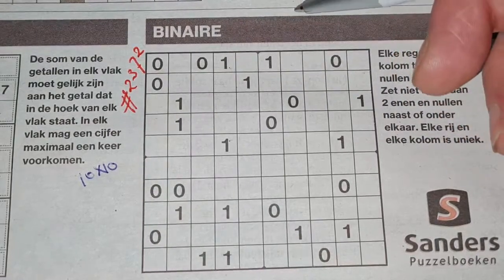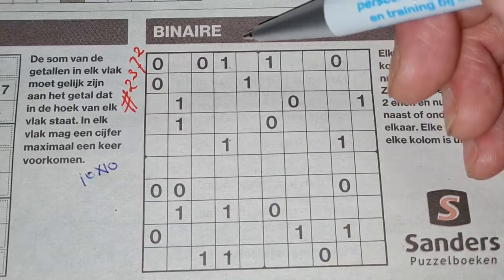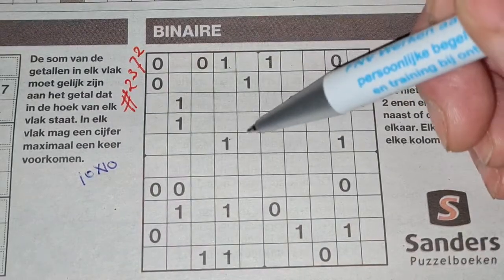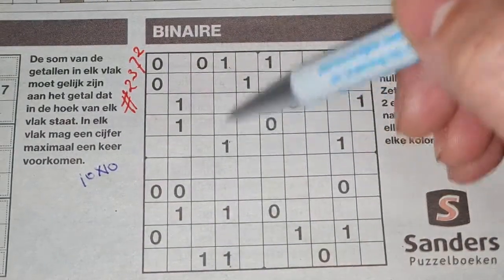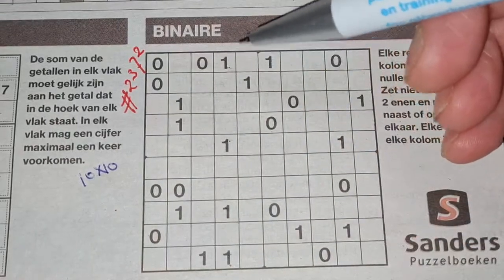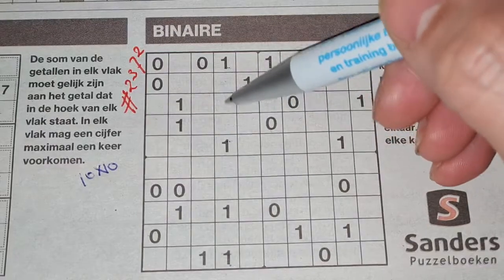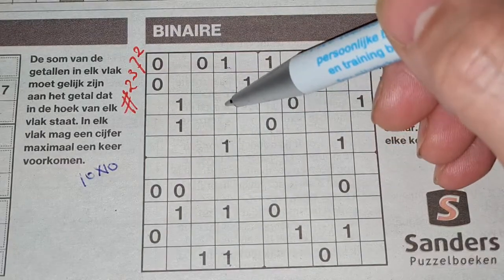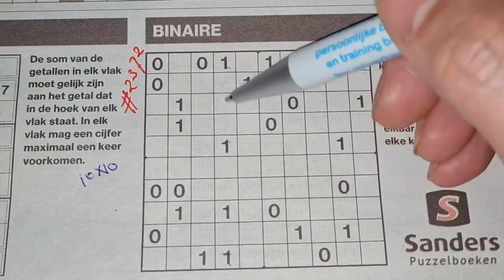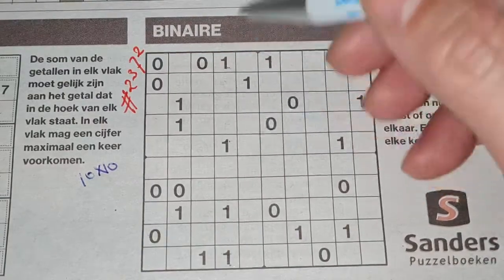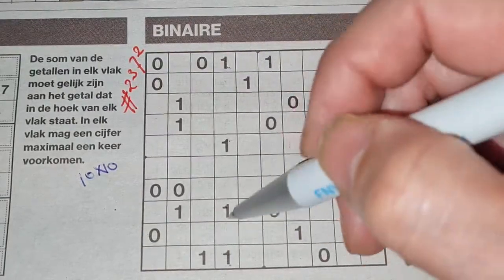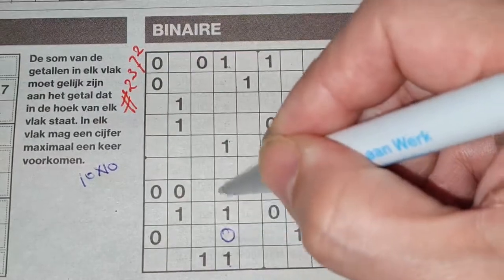Alright, so let's get started. I see here 1, 2, 3, 4 ones. So the fifth one should be in one of these 3 boxes. Otherwise, we have 3 O's in a row in this column. So it's not allowed. So the rest are O's.